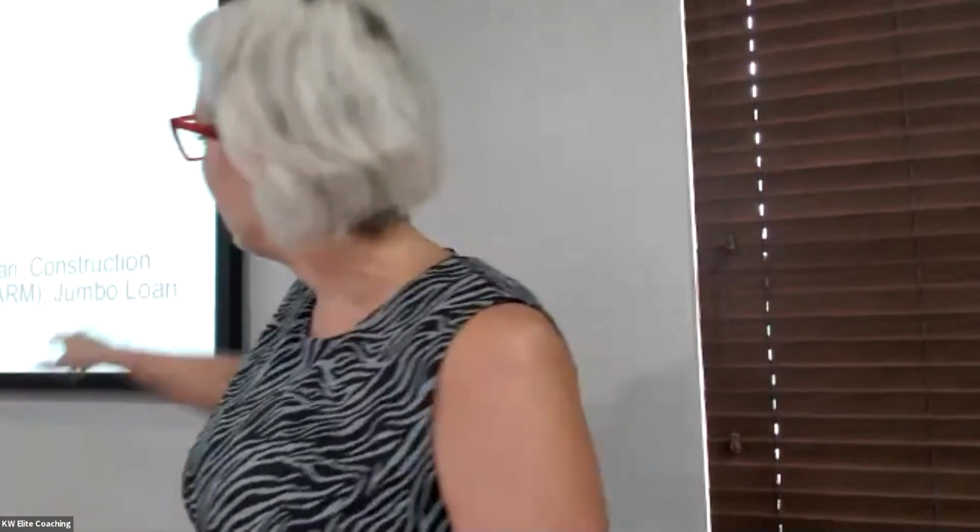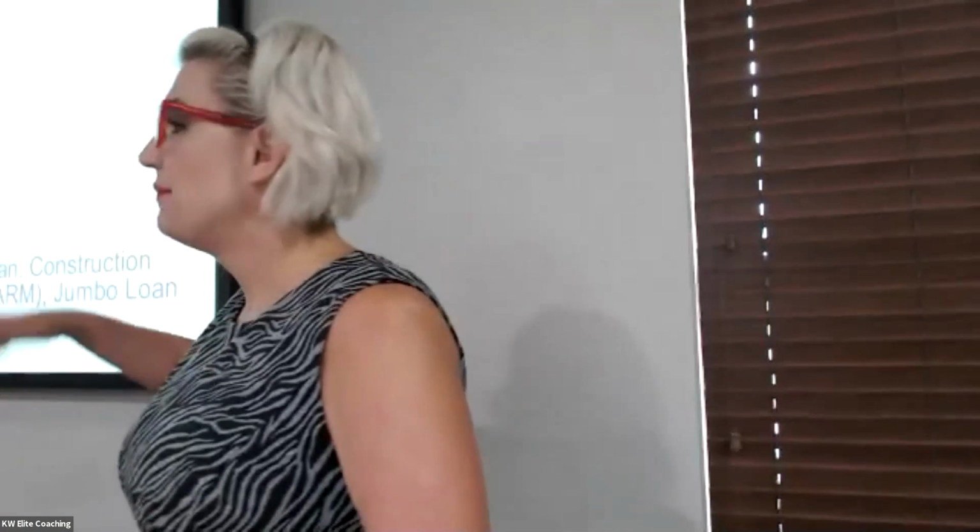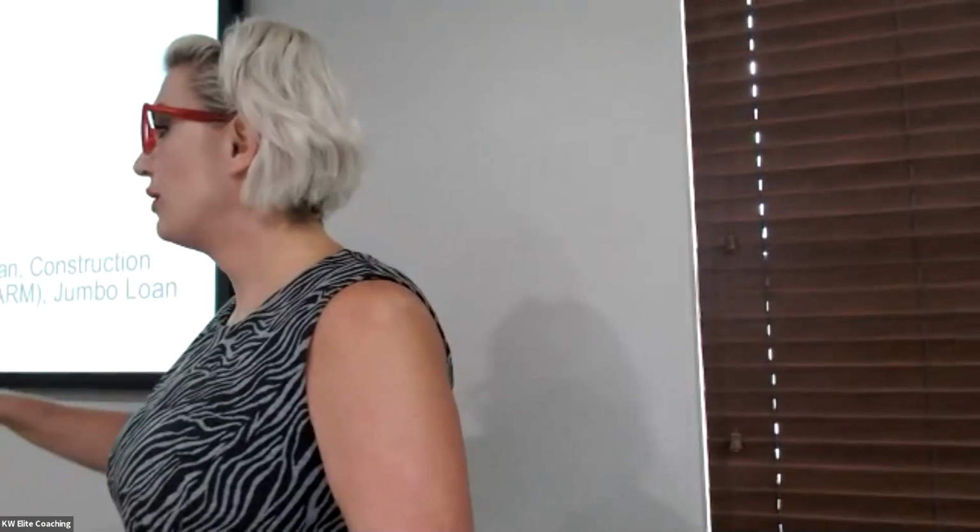And since they're a little less common, we're not going to go into the details of the conventional jumbo loans, but there are jumbo products, which was one of the ones we talked about on the previous page down at the bottom here, jumbo loans. And not all lenders do jumbo loans. So if you're getting somebody who needs conventional jumbo, you need to make sure you have a lender that can do that, okay?